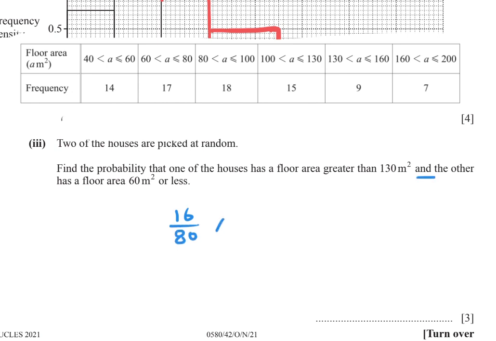And so multiply. The other has a floor area 60 or less, we have 14. So 14 over 79, because we already took one from 80 houses. So 79 are left. Now, because the order does matter, so multiply by 2.